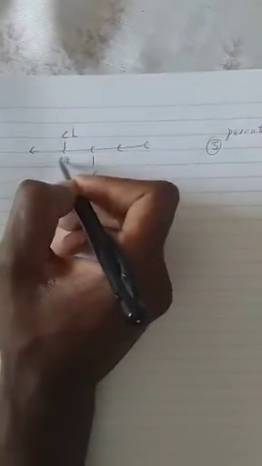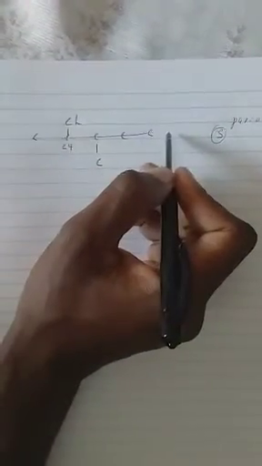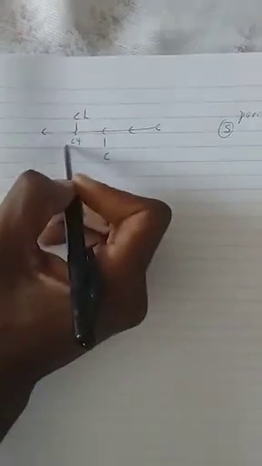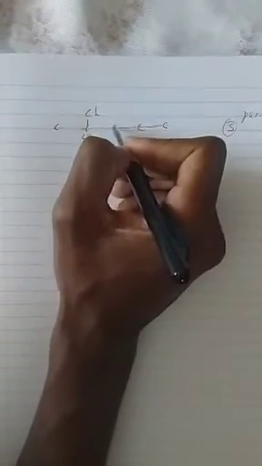Okay, 1 2. Meaning our naming is gonna start from this side going that side, because the closest end of this branch is on the second carbon, but counting from that side to this side, it's not the closest, because you have to count up to 4 carbons to reach this one. But from this side, you have to count only up to 2 carbon to reach chlorine. Okay, so you already have that one.